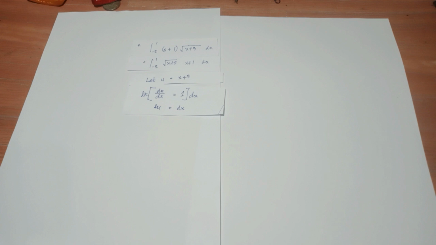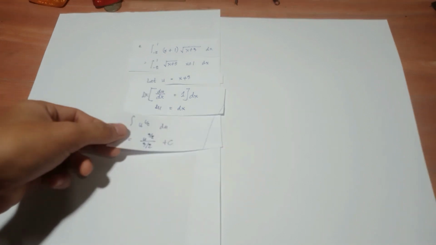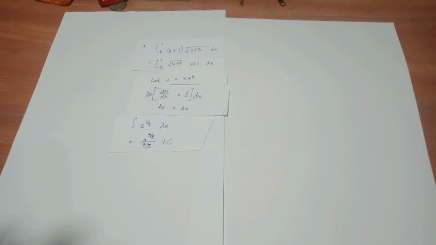Then we will multiply both sides, which is the multiplication property of inequality. So the result is du is equal to dx. Then we have the integral of u raised to the power of 1/2 du. Then we use theorem 5.